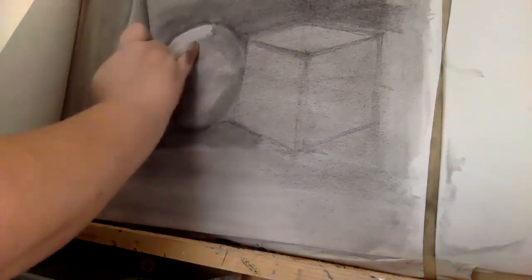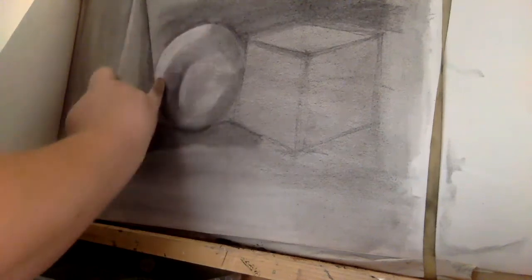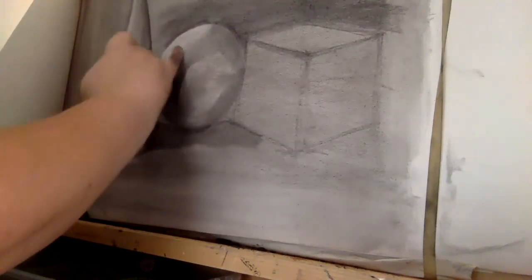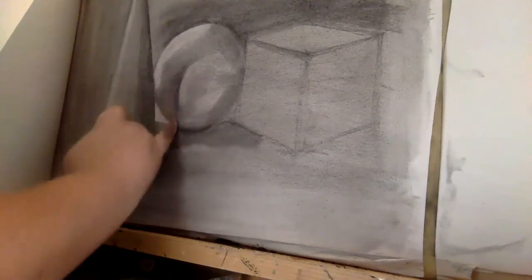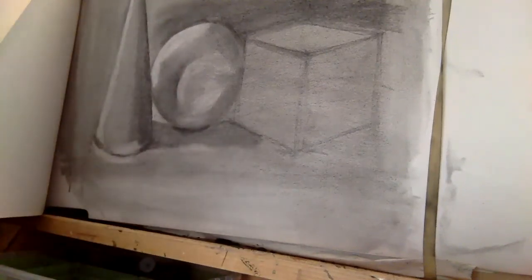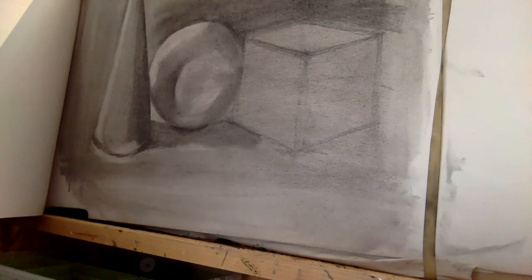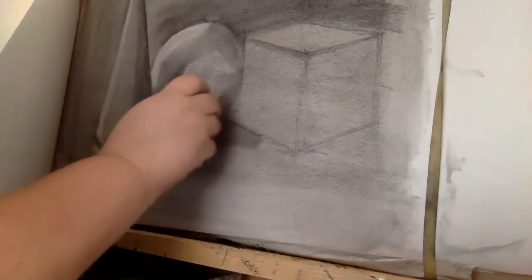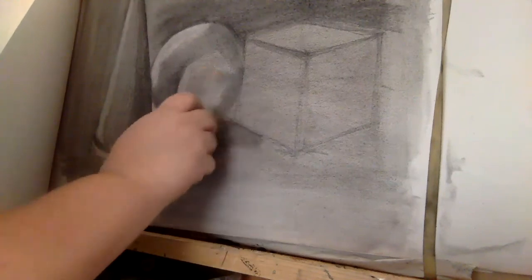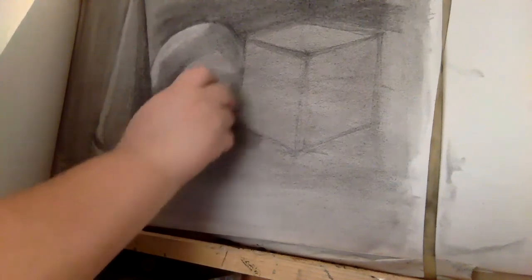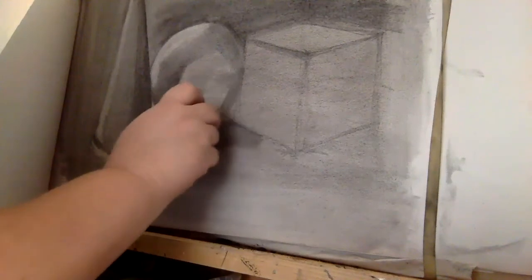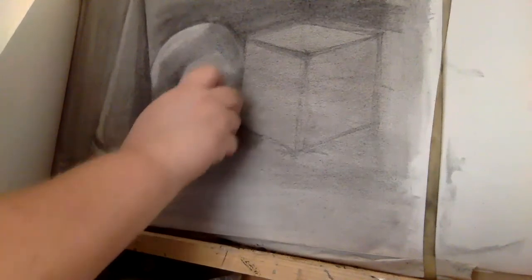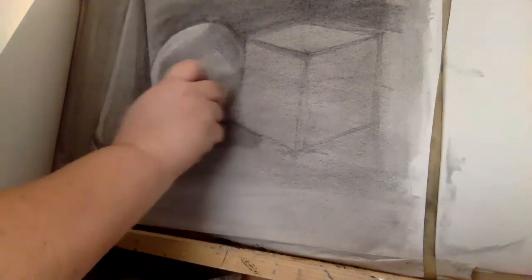And then you go back and forth with your darks and your lights. Maybe it needs to be fixed a little bit, and you just have to figure that out. Like I can tell that there's too much shadow happening here.